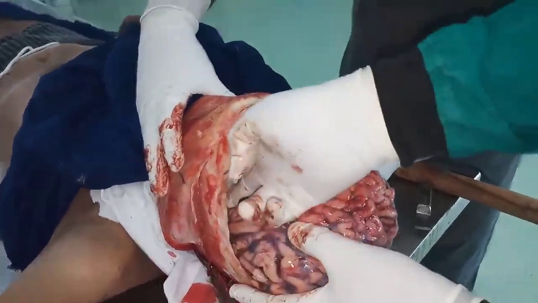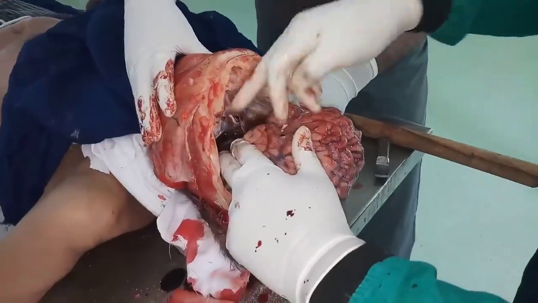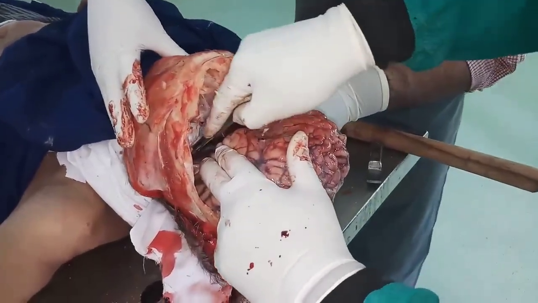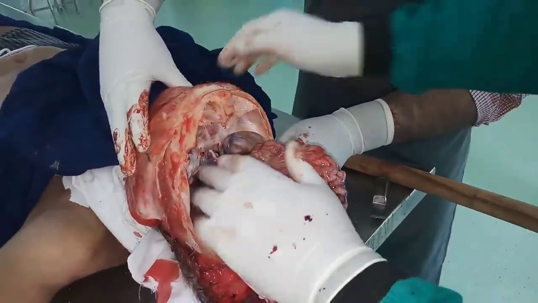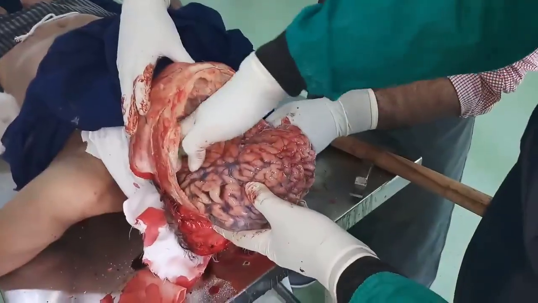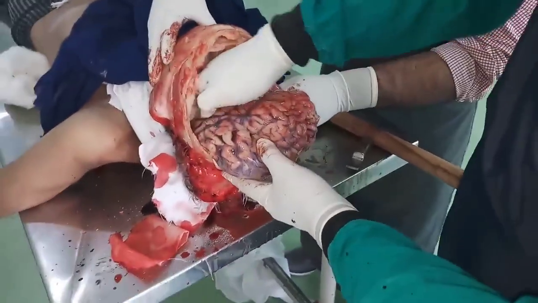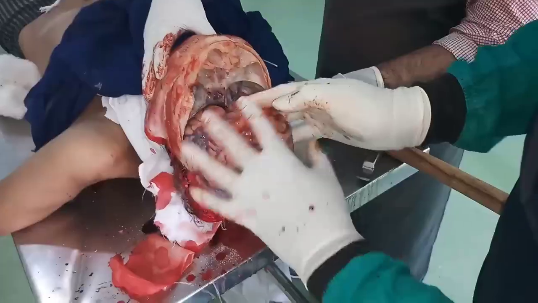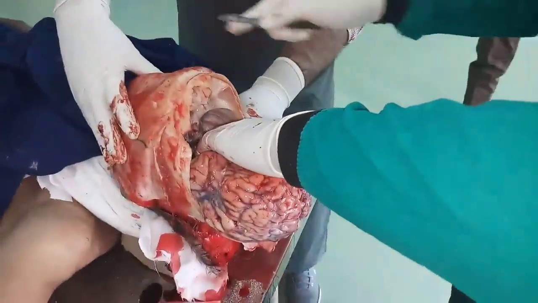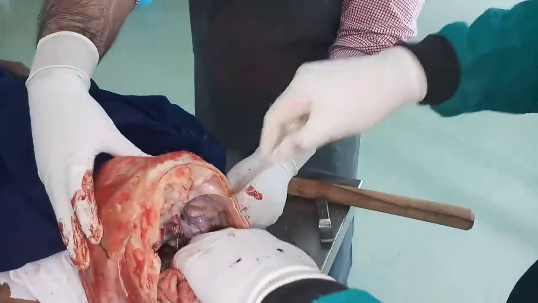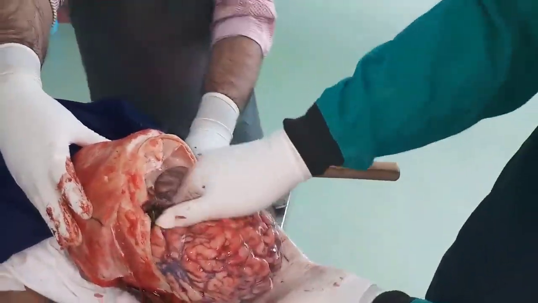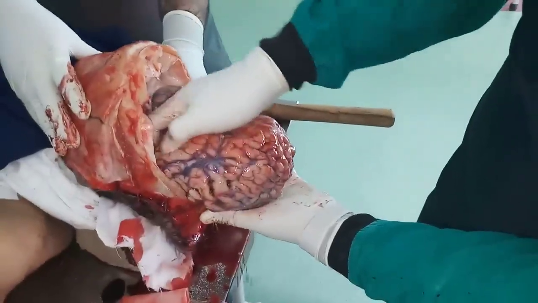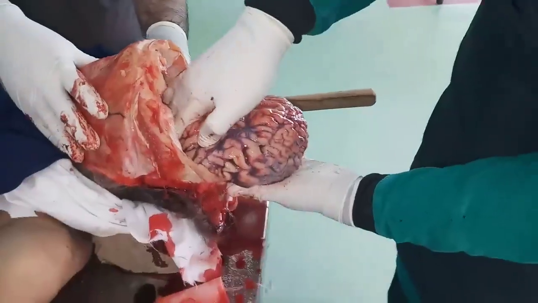Now with the finger I will just try to remove. No, the tentorium cerebelli is still intact. We have to give a cut over the tentorium cerebelli on this side. With the finger I am removing the cerebellum. Now on the other side again the tentorium cerebelli is still intact. It has to be cut. Now with the finger I am removing the cerebellum of this side. Now the cerebellum of both sides is in my hand.